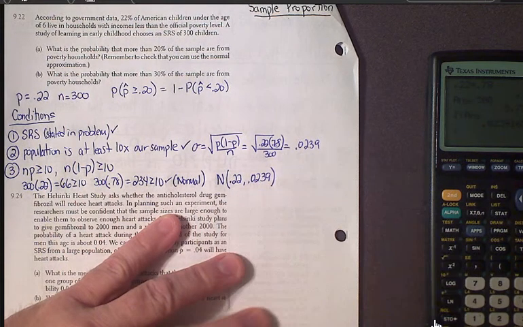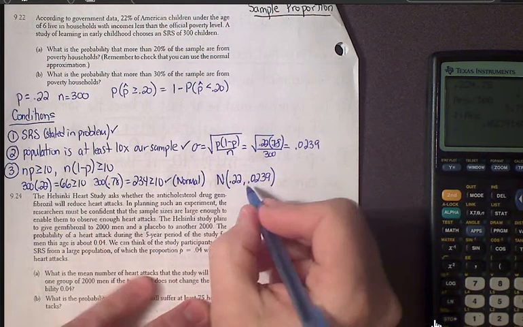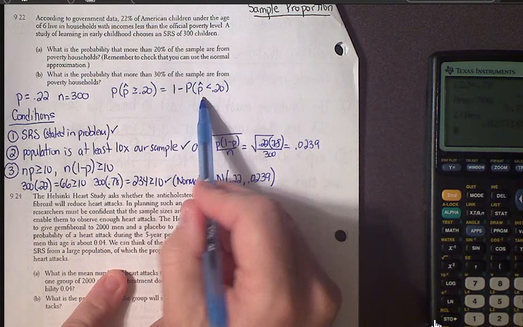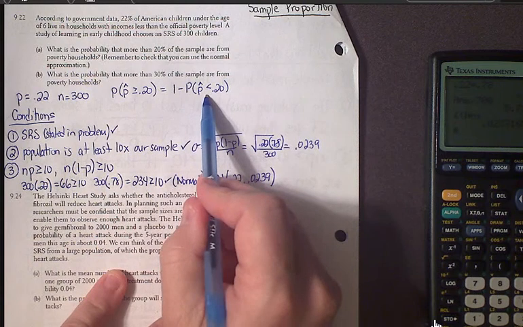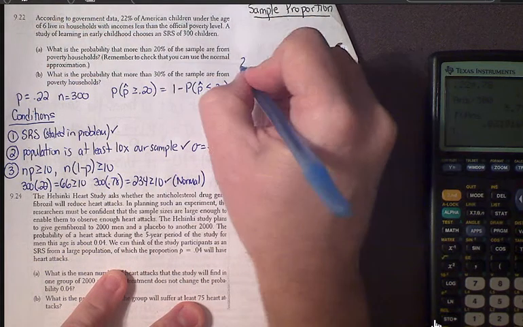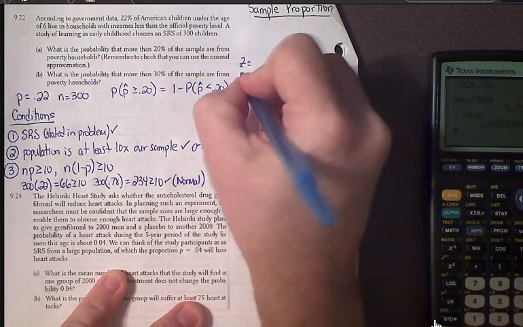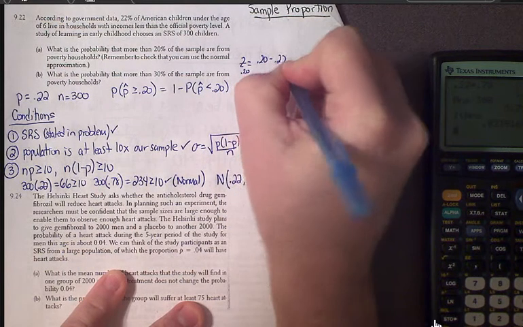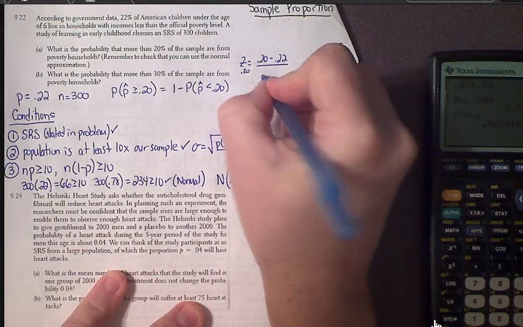Okay, so now we're kind of ready to go. We have our conditions met. We come back up to our probability statement, and what we're going to try to do is standardize this score of 0.20. So we're going to come up with a z-score for 0.20. It's going to be 0.20 minus 0.22 divided by 0.0239.